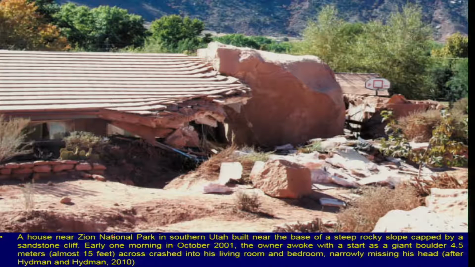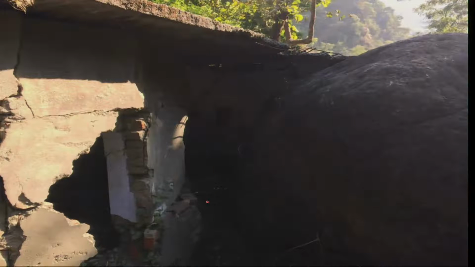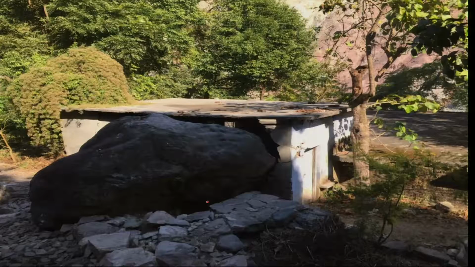An example of a rock block from the US rolled down and mashed up the whole house. But this is an example from India, close to Nainital, with a huge rock block which came down and destroyed the house. So we have to be extremely careful where we are locating our houses or settlements.